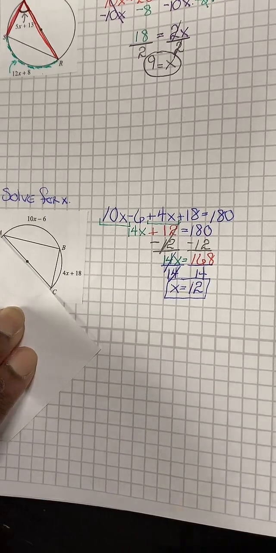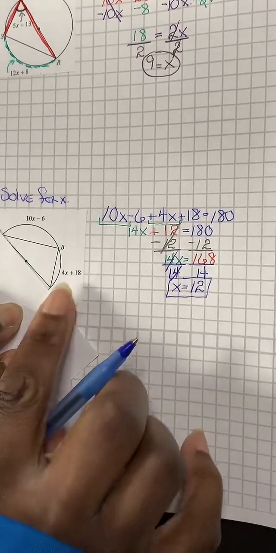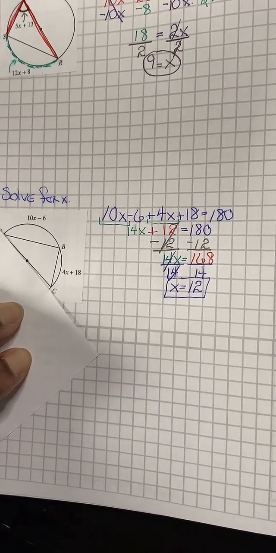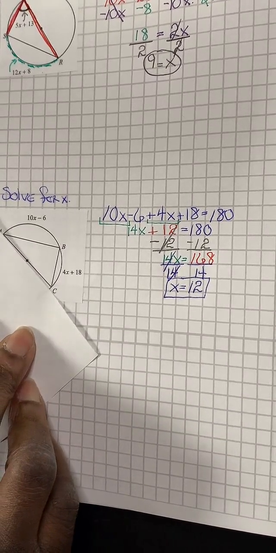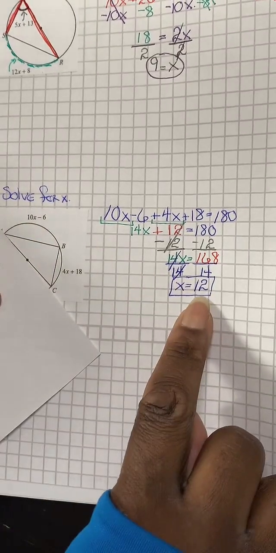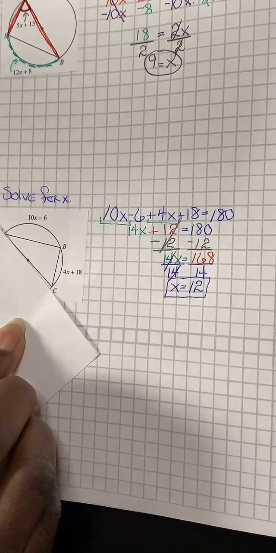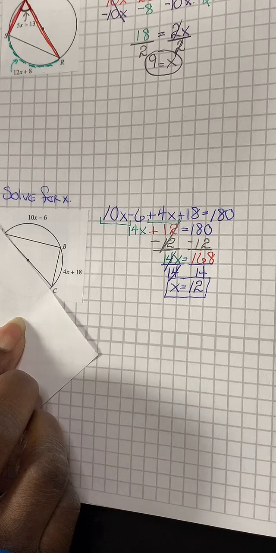Boom shakalaka. All right. So, devil's advocate, let's find the measure of these arcs. And I'll eat sometime today. That's how time just goes by. So, we know 10 times 12. Let's find the bigger arc first. So we know that 10 times 12, and then subtract 6 from that.